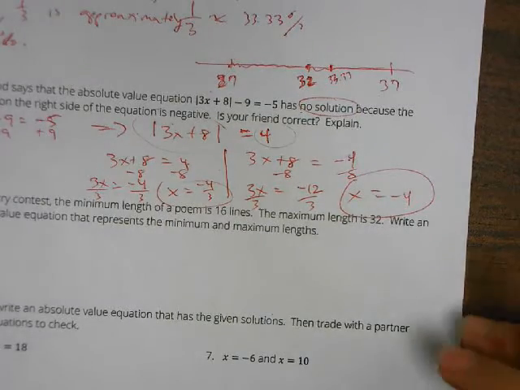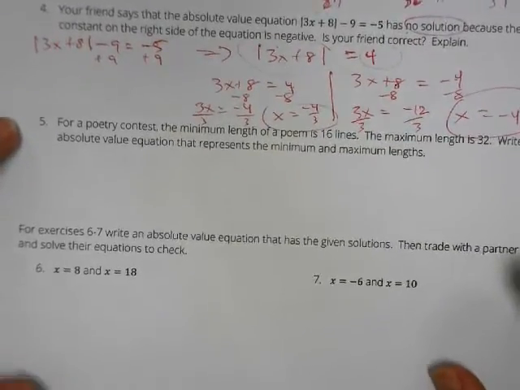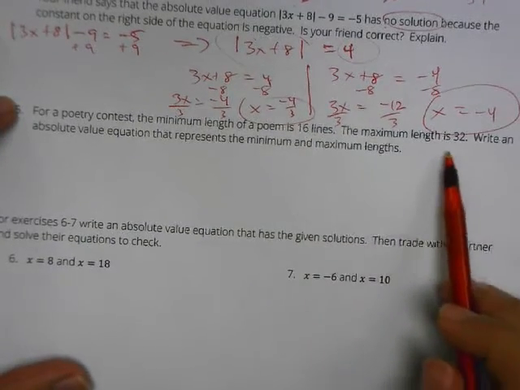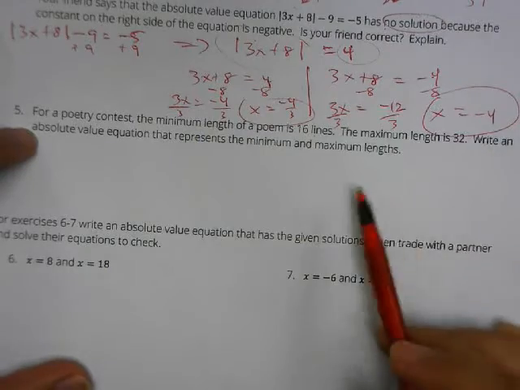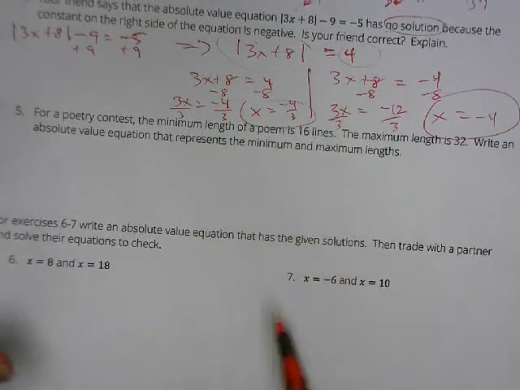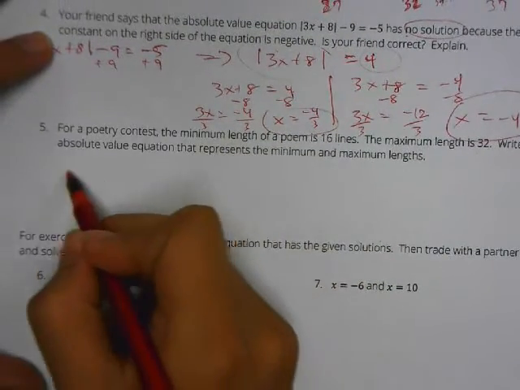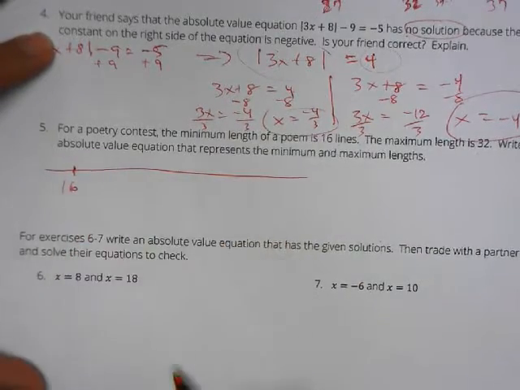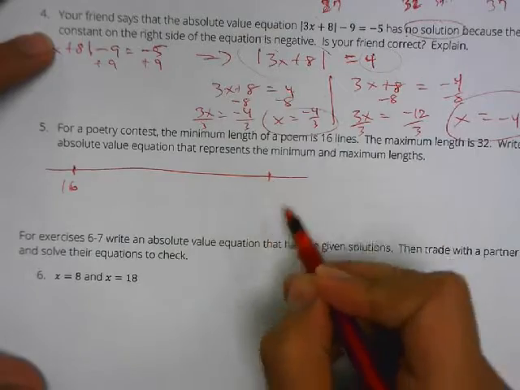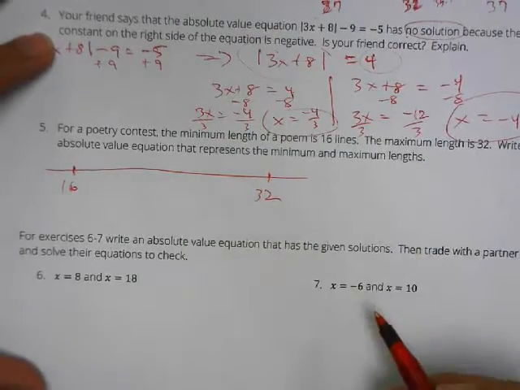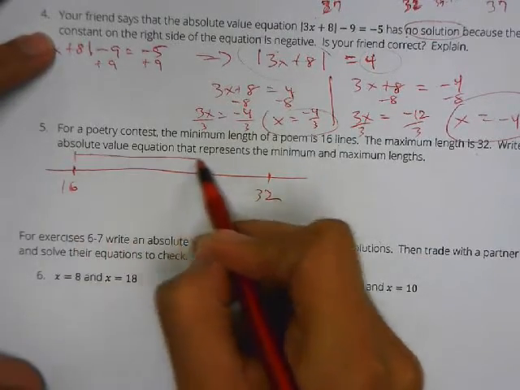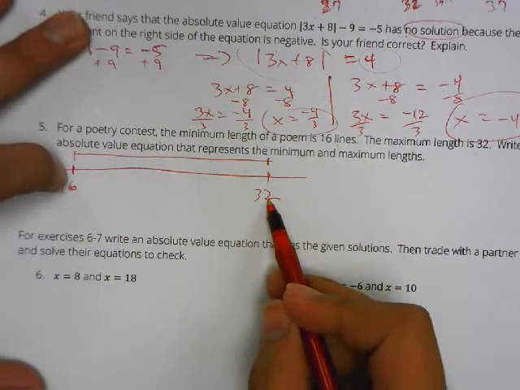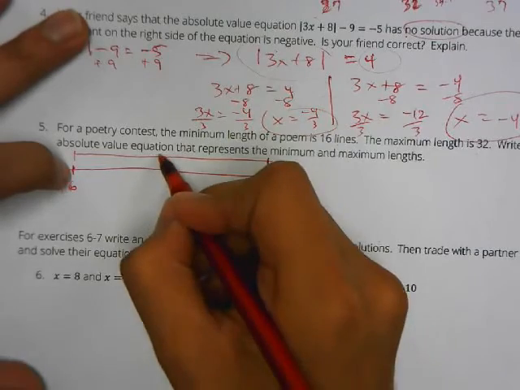Alright, number 5. For a poetry contest, the minimum length of a poem is 16 lines. The maximum length is 32. Write an absolute value equation that represents the minimum and the maximum length. Alright, so here, if you draw your number line, 16 was our minimum. Our maximum was 32. Now, if I want the entire distance from 16 to 32, that is the distance of 16.